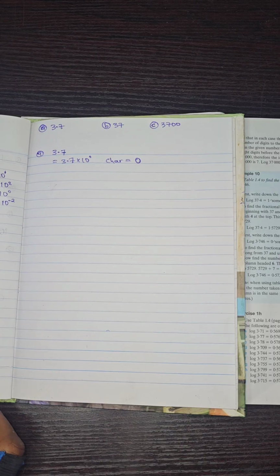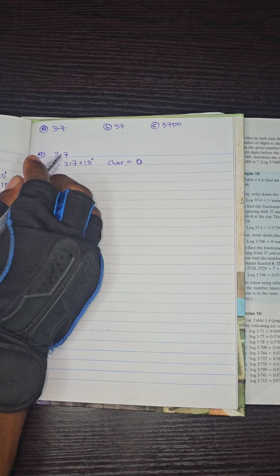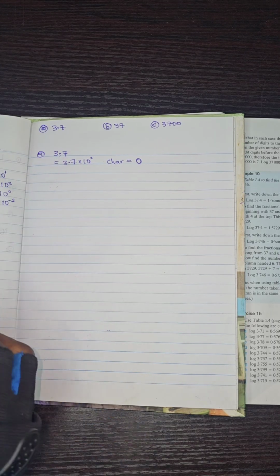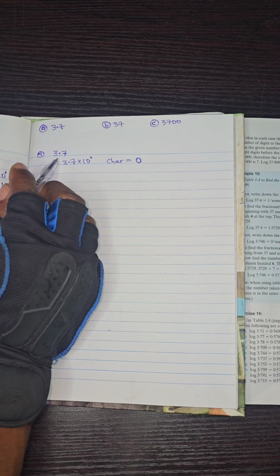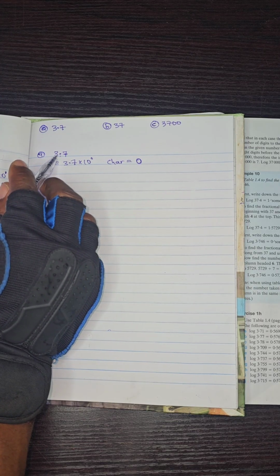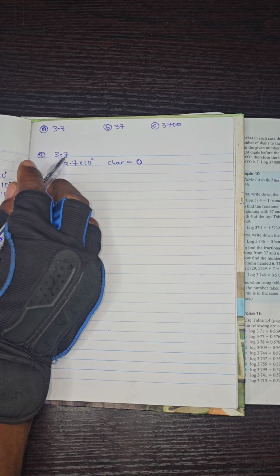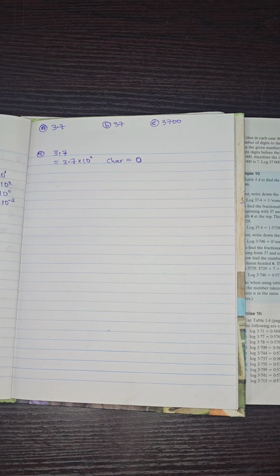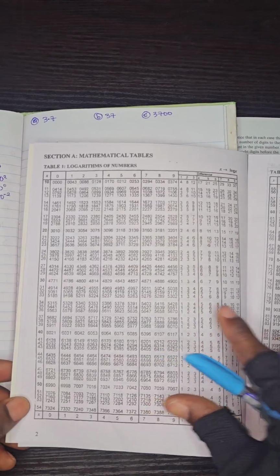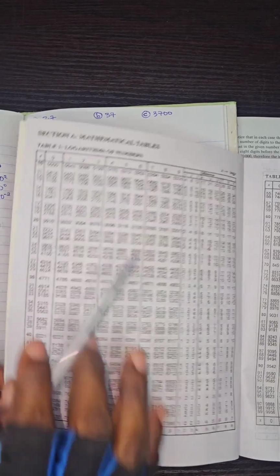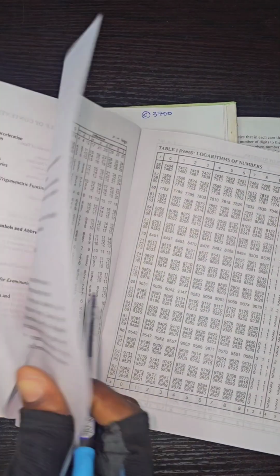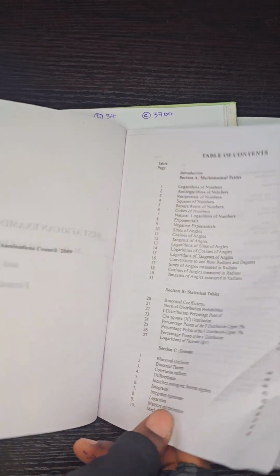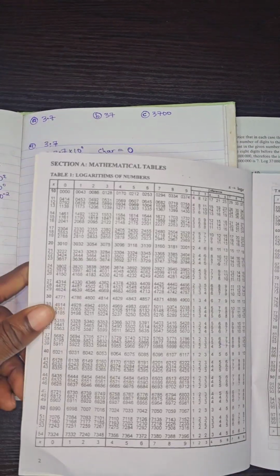Because the dot is already here, we're not moving it. So the next thing we are going to do is now use our formula table to find the logarithm of 37. So that's where we'll now go next. When you pick this formula table, you can also check it from the table of contents with the part you want to deal with. You see all the stuff you can do with it. But now we'll go to logarithm of numbers.